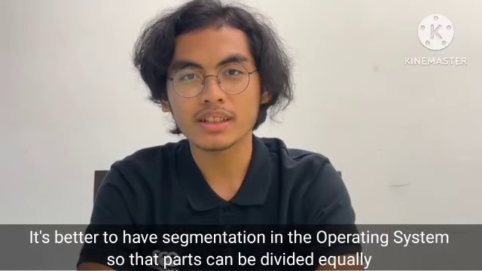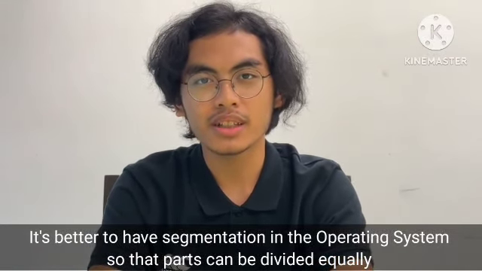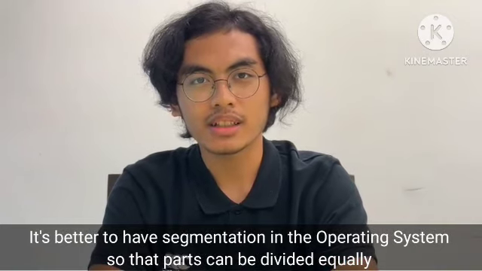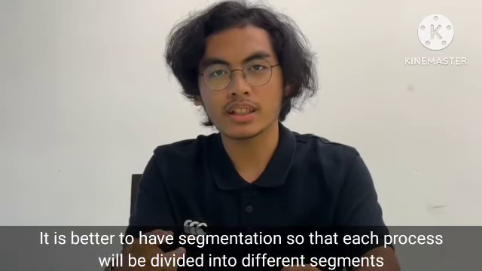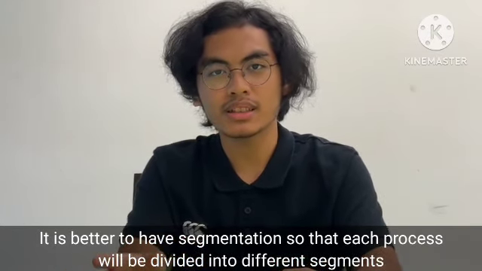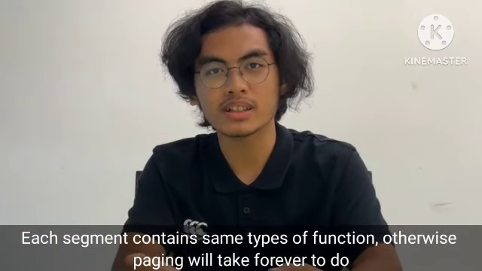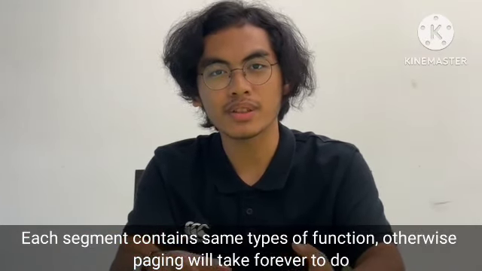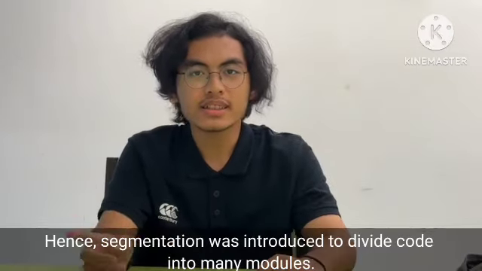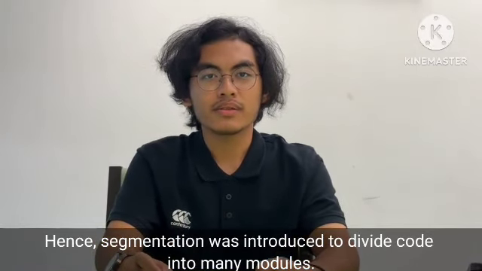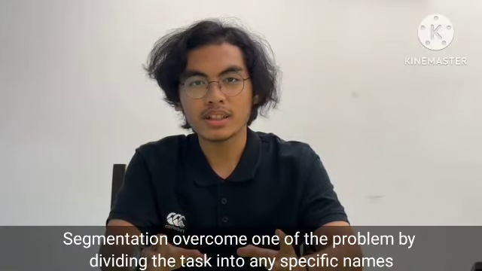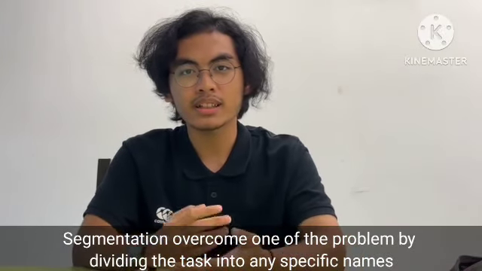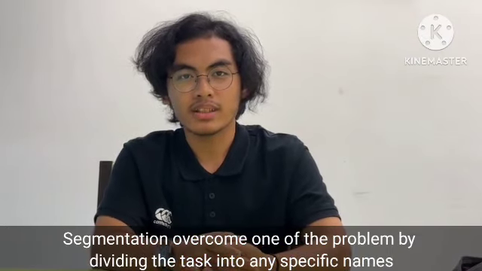It's better to have segmentation in an operating system so that the parts can be divided equally. Each process would be divided into different segments, and each segment will contain the same type of functions. Otherwise, paging would take forever to load. Hence, segmentation was introduced to divide code into many modules and combine any related code into one single block. Segmentation overcomes one of the problems by dividing the tasks according to specific needs.